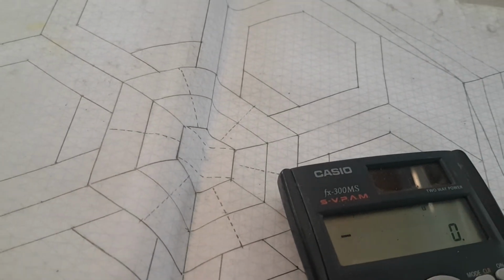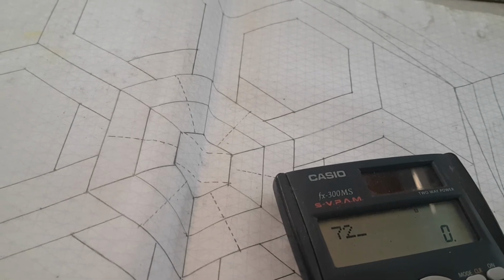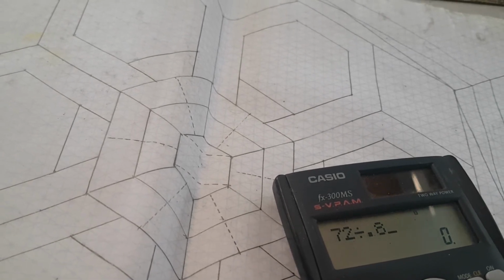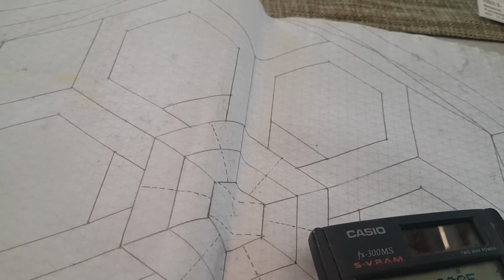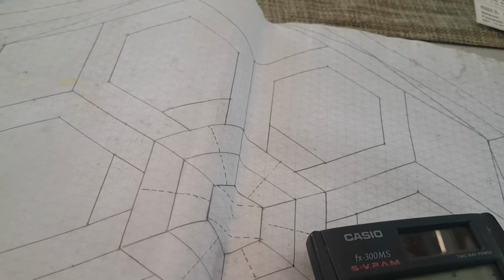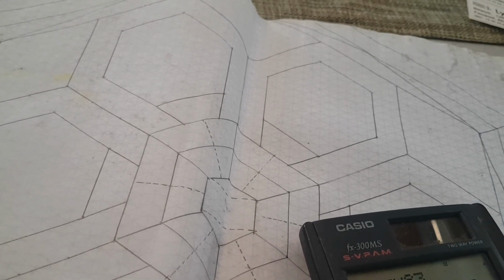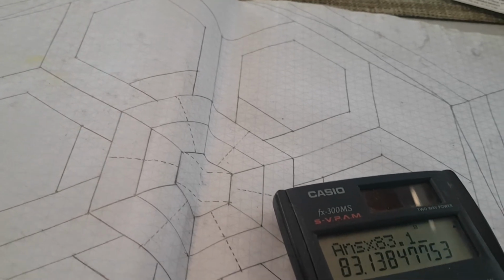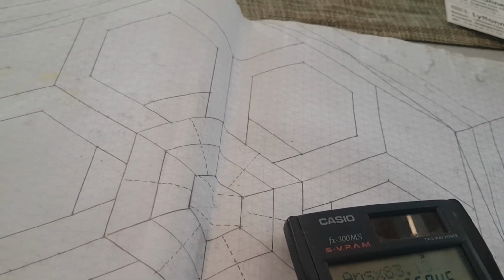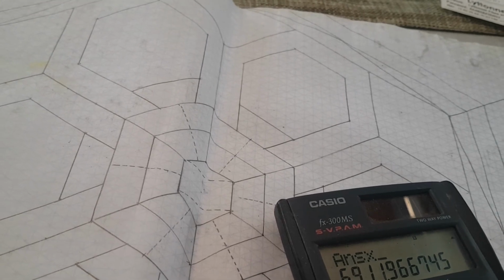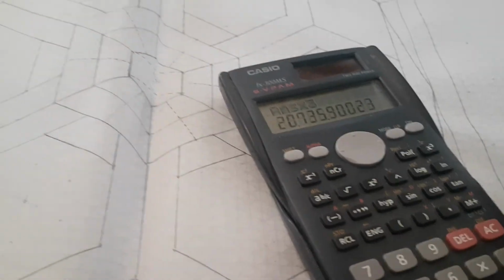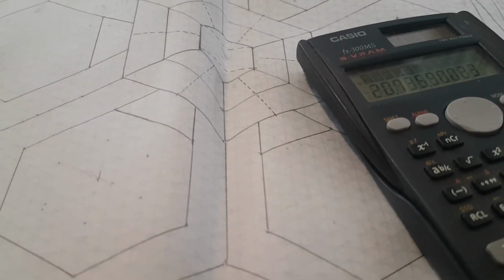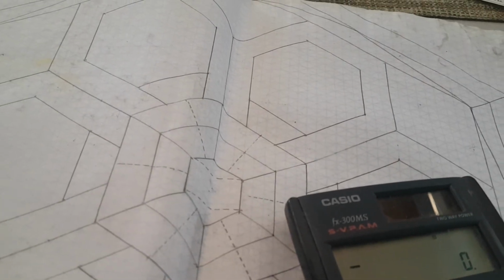So we'll just take 72 divided by 0.866025, 83.138, and we'll square that, times 83.138 times 3, and we get, this is not right. Okay, you do this again.